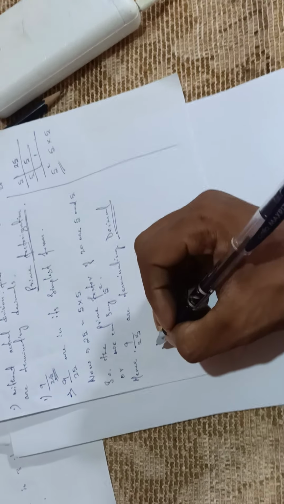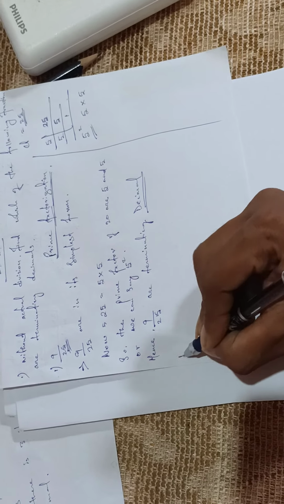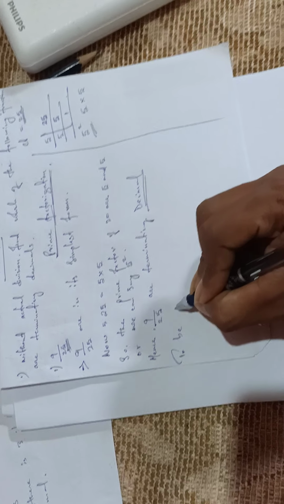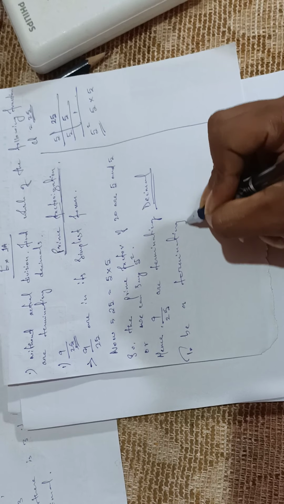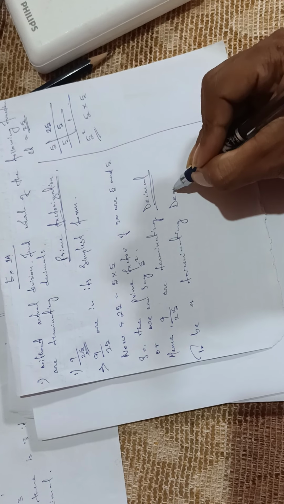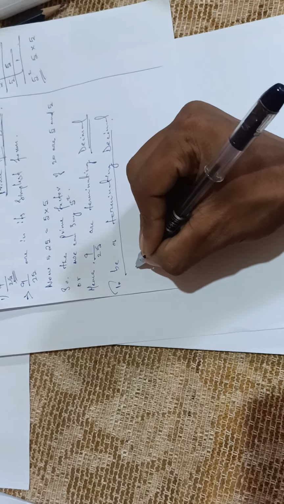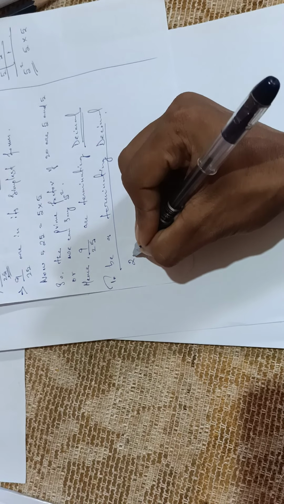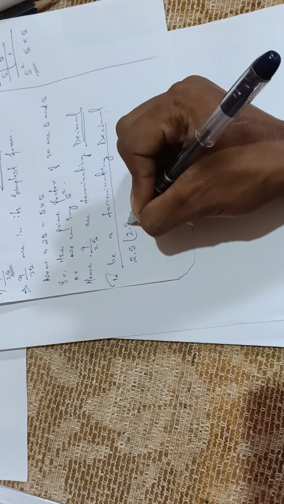Remember, okay? We have solved the first question, but we have to remember that to be a terminating decimal, the number after prime factorization should be only 2 or 5, or 2 and 5 together.